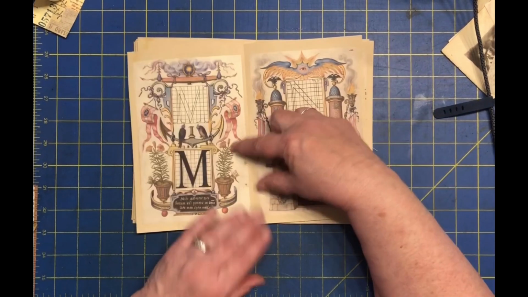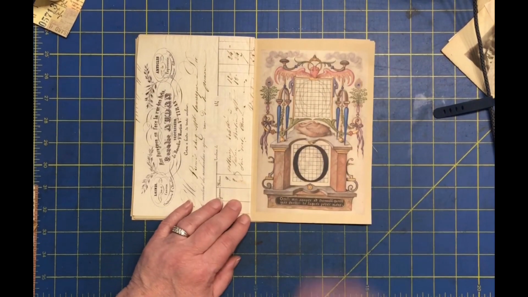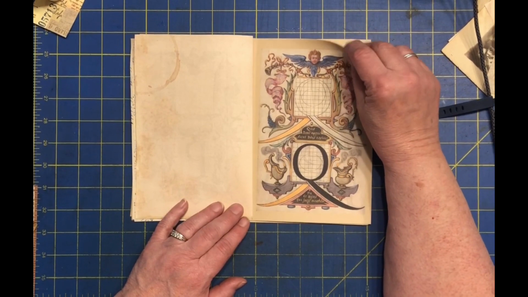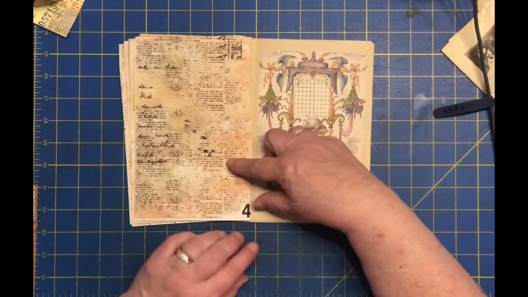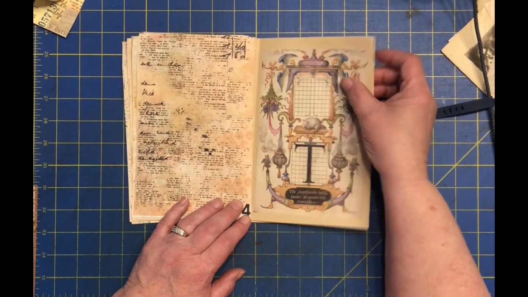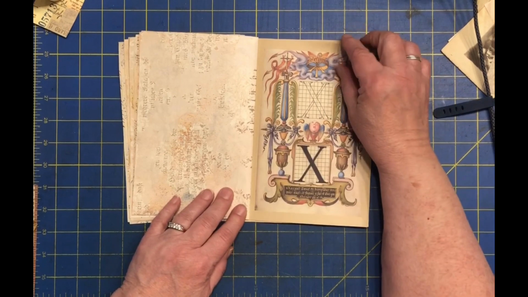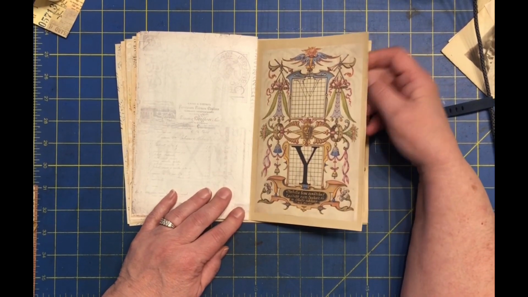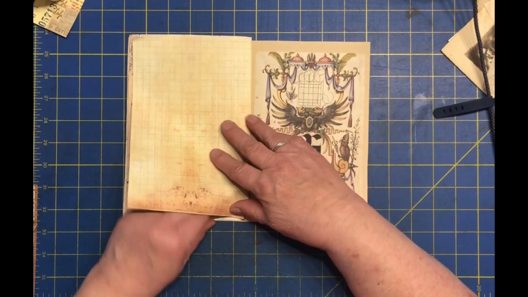L, and then M-N is together, O, and P, and Q, R, S, T, and like I said, there is no U, but there is a V, and there is no W. No U and no W. X, Y, and since 3 letters are missing, there's only 23 letters. I added, and Y and Z.